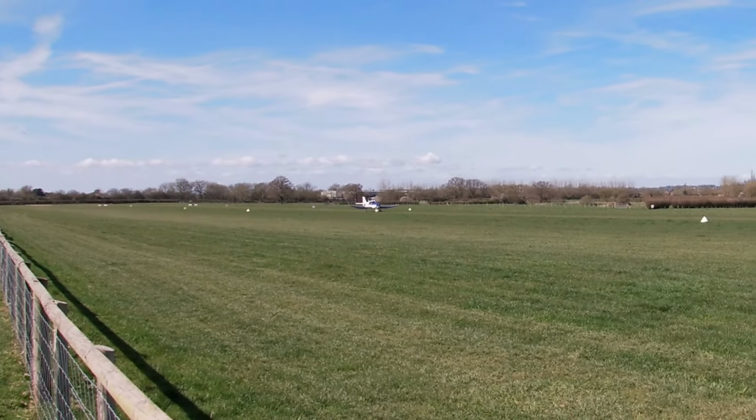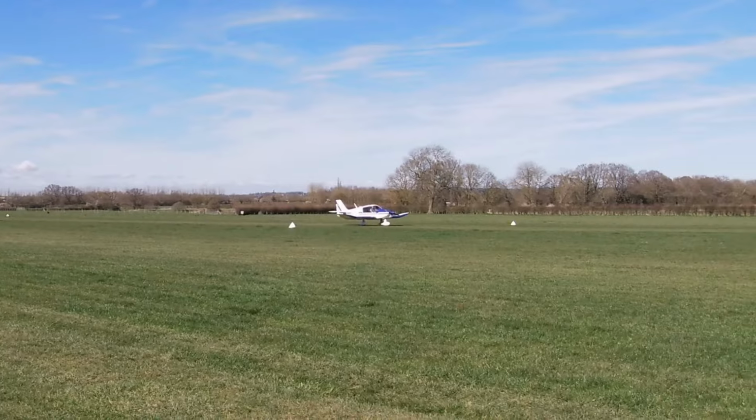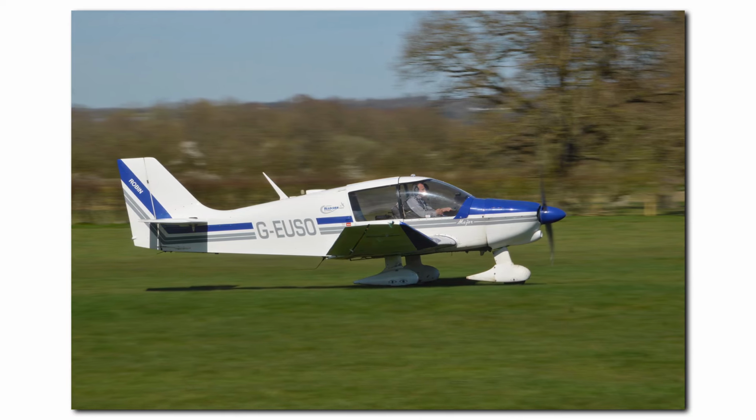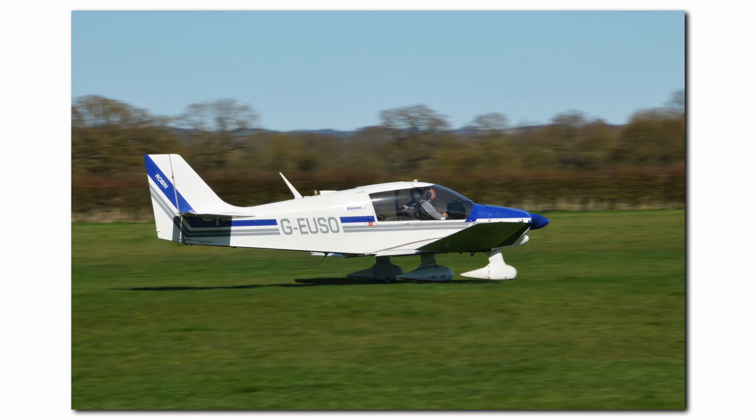This doesn't seem to be slowing down. Taxiing. You never kind of know which shot is going to be the best shot. That acrobatic one is coming in, the display aeroplane.